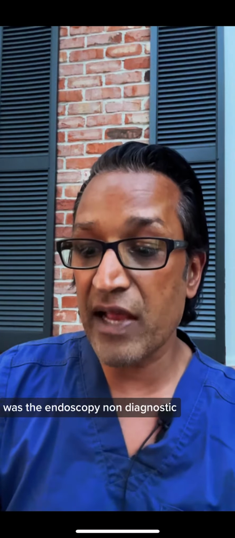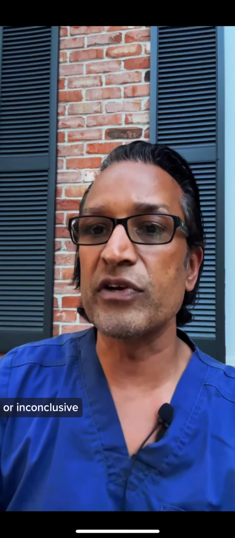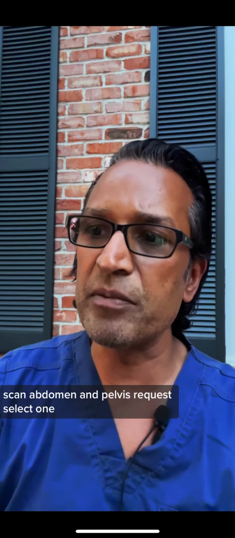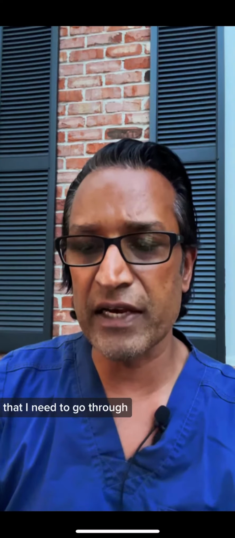Was the endoscopy non-diagnostic, inconclusive, or negative? Was the ultrasound non-diagnostic or inconclusive? What is a patient's risk category for prostate cancer? Which of the following best describes the reasoning for the CAT scan abdomen and pelvis request? Select one. And then there's a selection of 11 that I need to go through.